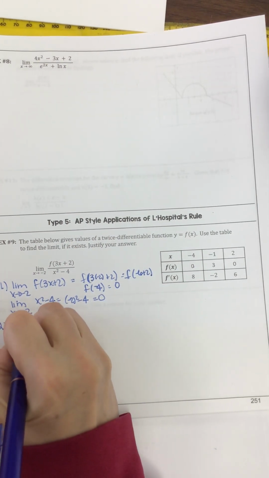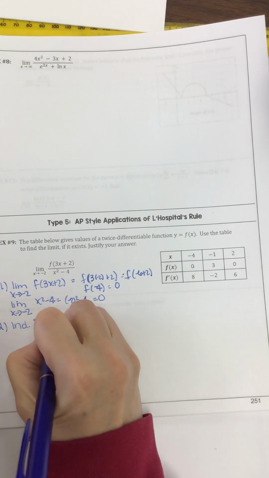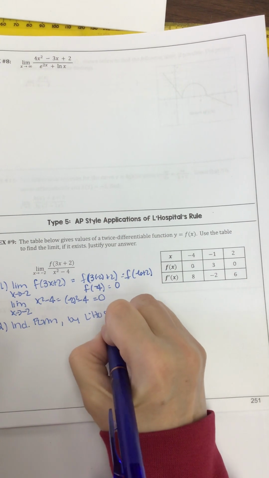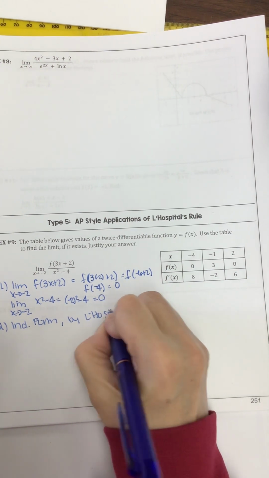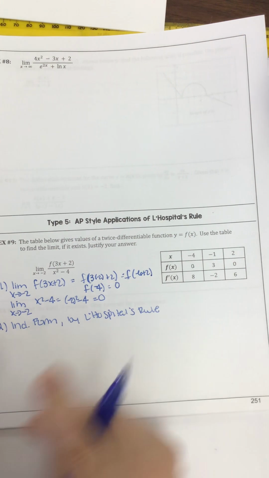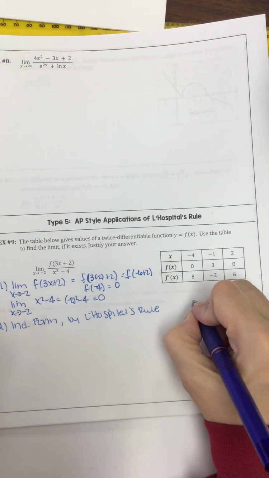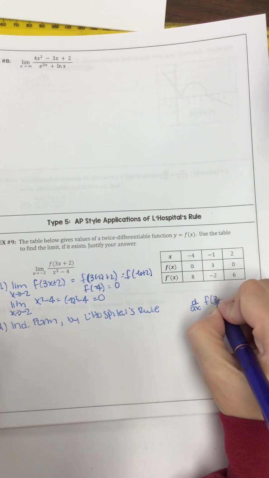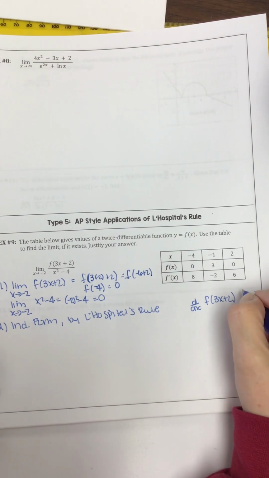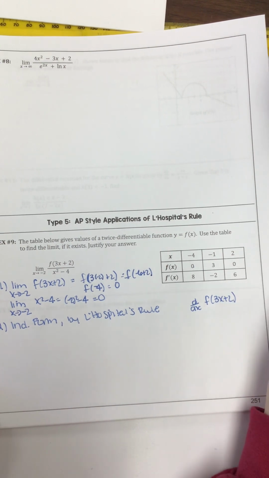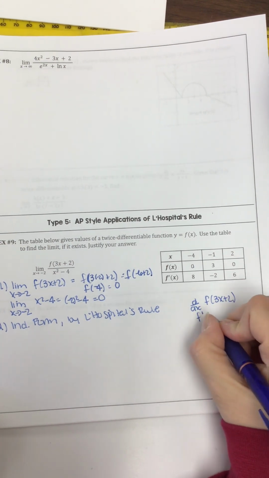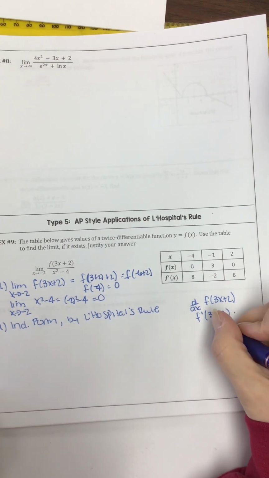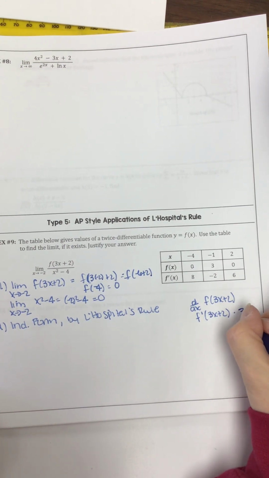So we have indeterminate form. So by L'Hopital's rule, we have to find the derivative of the numerator, f of 3x plus 2. Remember, you do the derivative of the whole, so f prime of 3x plus 2, times what's inside. The derivative of the inside is 3.